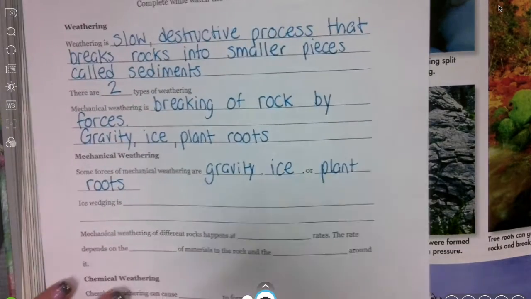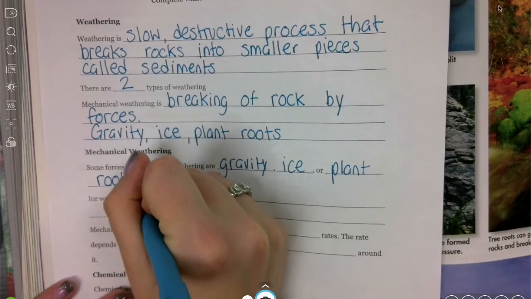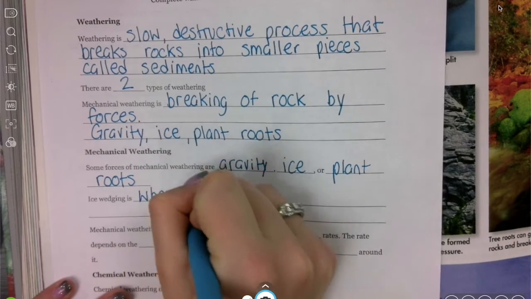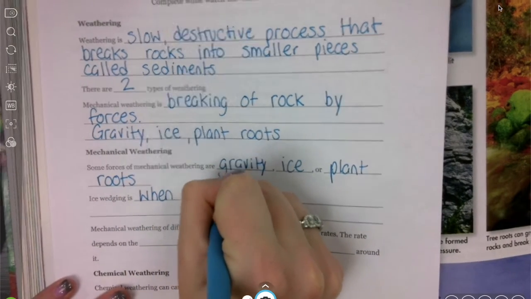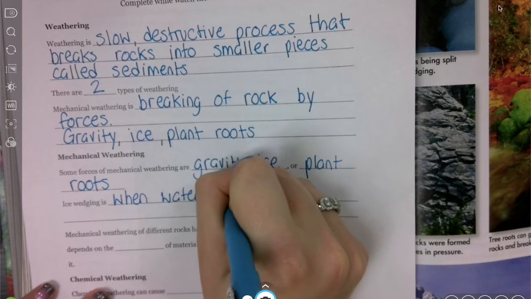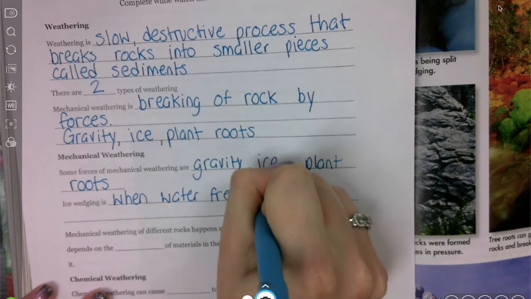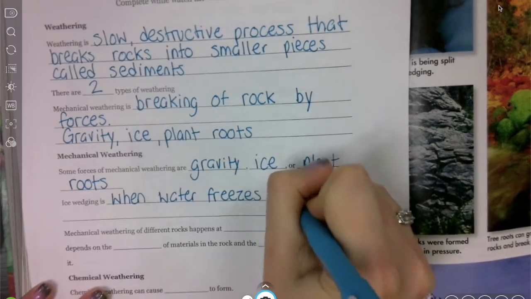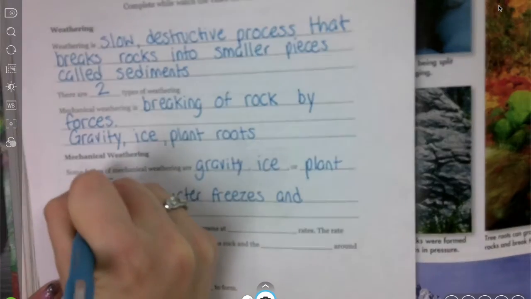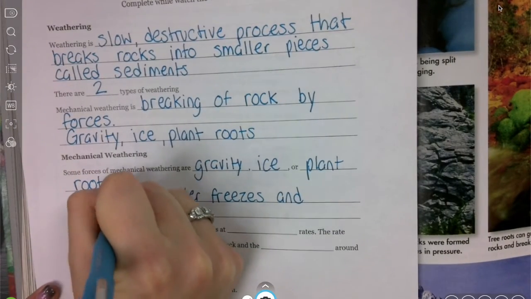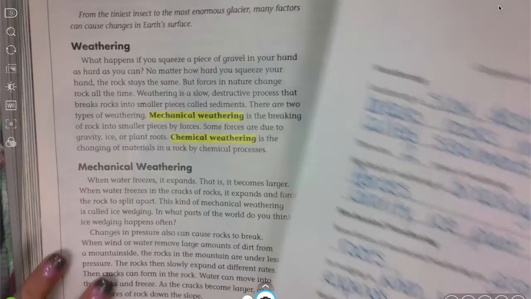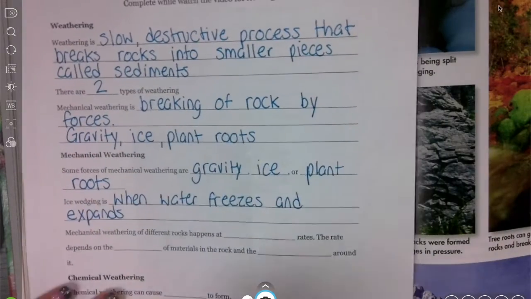So ice wedging is when water freezes and expands, and then when it does that, it forces the rock apart.